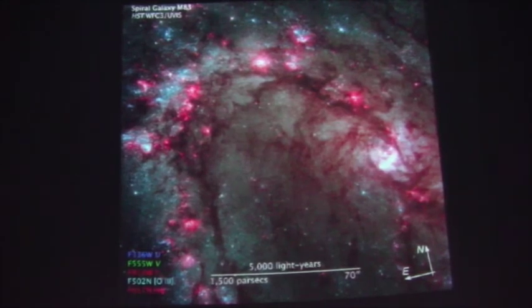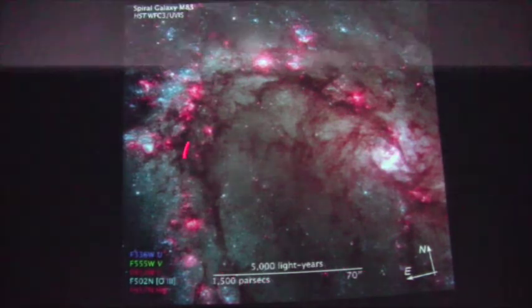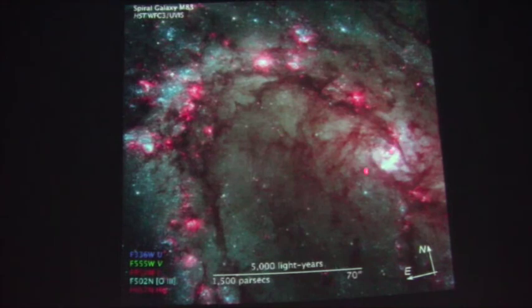Here's the spiral galaxy, Messier 83. I think it's about 15 million light years away from us, so cosmologically speaking, quite close. And you see the inner part of the galaxy here, one of the spiral arms coming out of the center. This is the center here. If you squint really hard, you can also see some of these pillars of creation there.